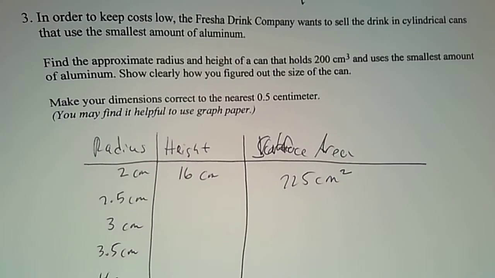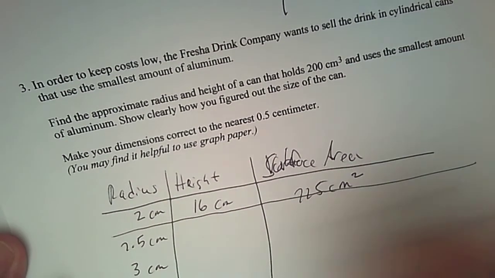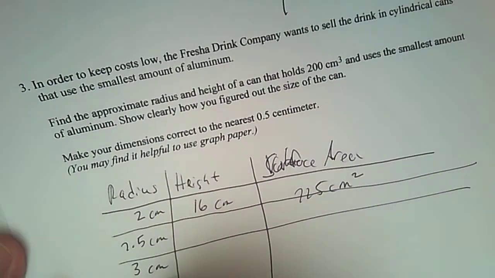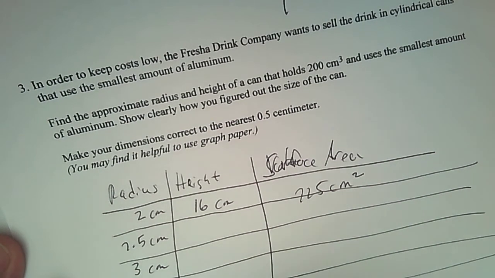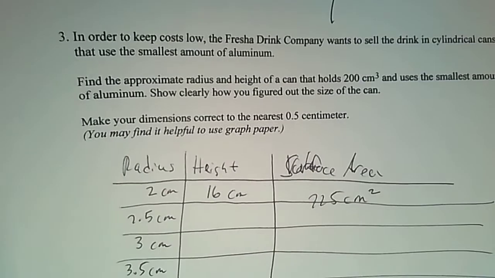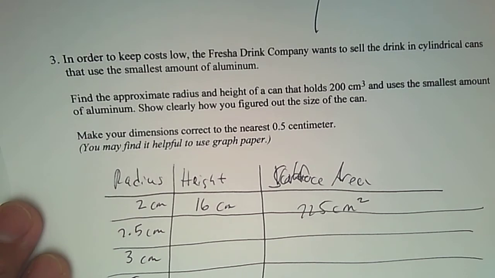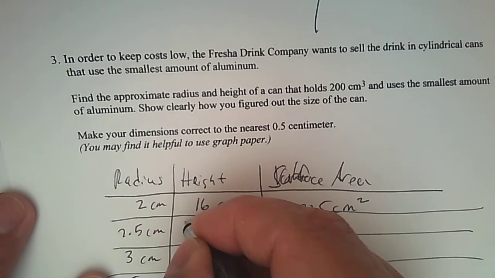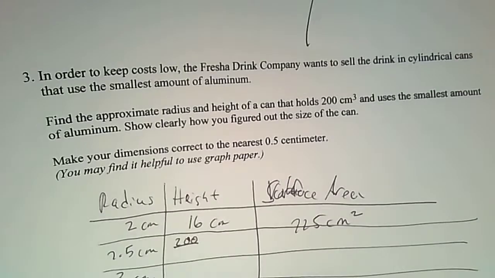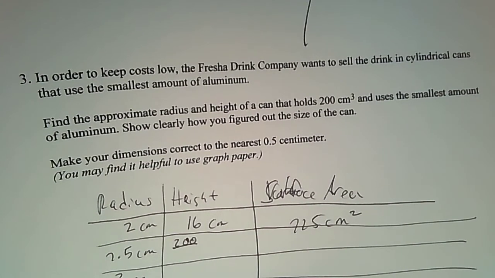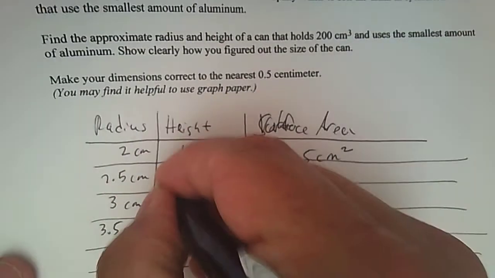So let's see if I can create a nice little chart here that would be easy to use, and then use your calculator. Let's do a fun little chart. So I just want to remind you, to find the height once you know the volume, you're going to take the volume, which is 200, and you remember what we did each time? We just divided by pi r squared. So that's what I'm going to do each time. So it's 200 divided by pi r squared.